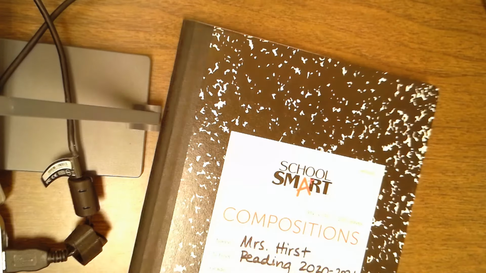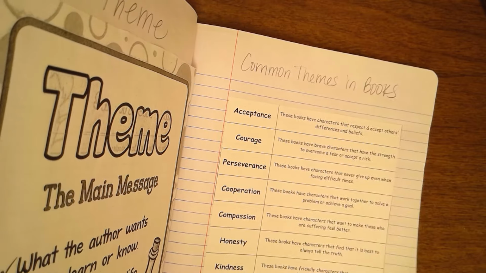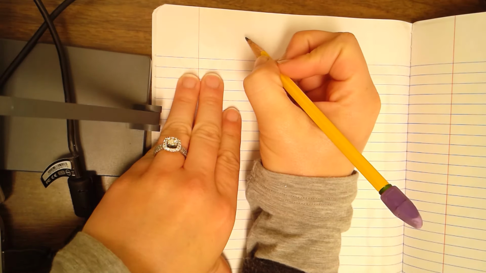All right, now in your composition notebook, you are going to flip open to the next available page, whether that is the front side of a page or the back side of a page. So our first page is going to be the figurative language, which is that top sheet in the packet that we cut out.